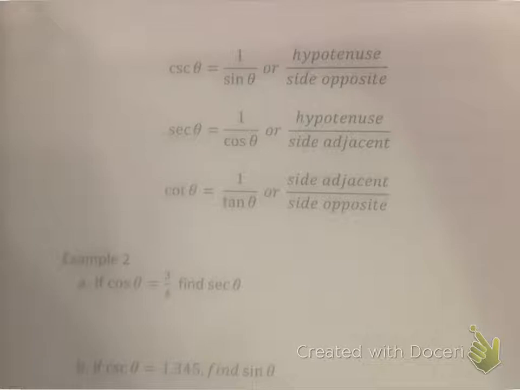And the reciprocal for sine is cosecant, spelled C-O-S-E-C-A-N-T. Cosecant of theta is the reciprocal of sine, and so it's going to be hypotenuse over opposite. So sine was opposite over hypotenuse, so it's the flip of that, the reciprocal.